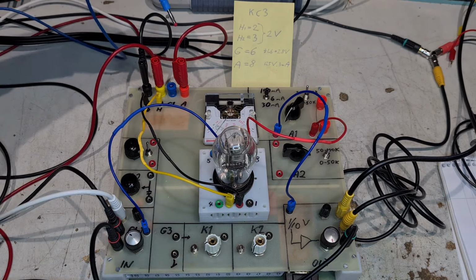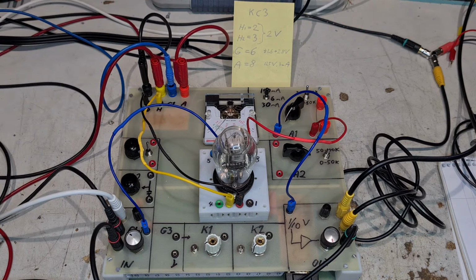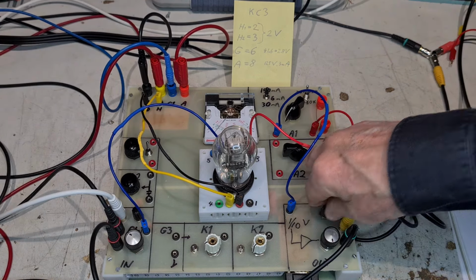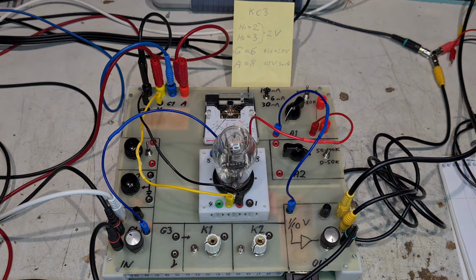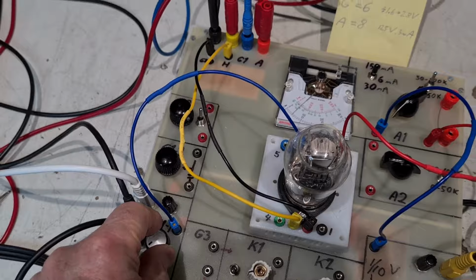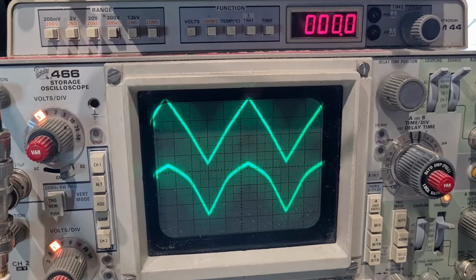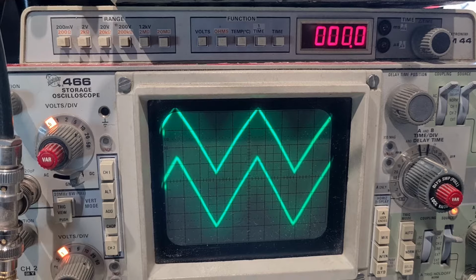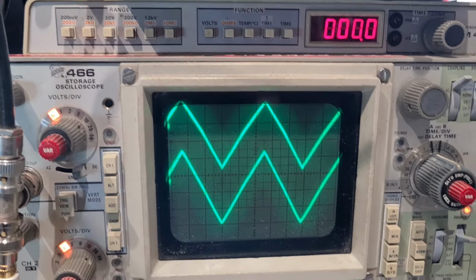Here, I connect a negative voltage for the grid. Here, I connect the signal generator and the oscilloscope. I will now adjust the negative grid bias. I measure with triangle pulses. The upper one is the signal generator. The lower one is from the anode. We see how important this is.